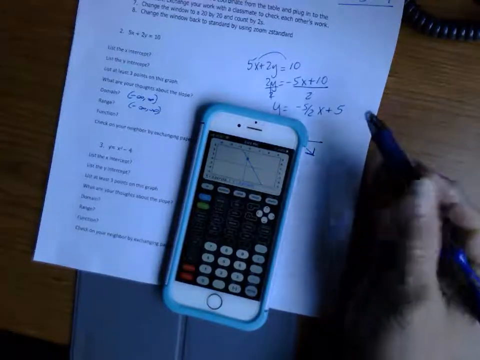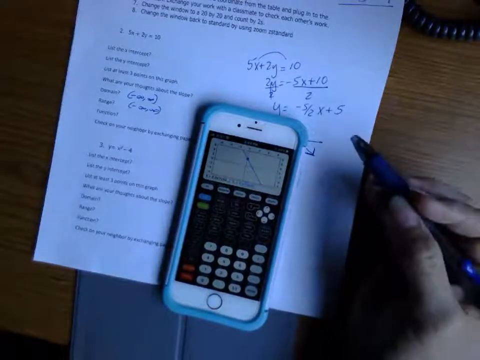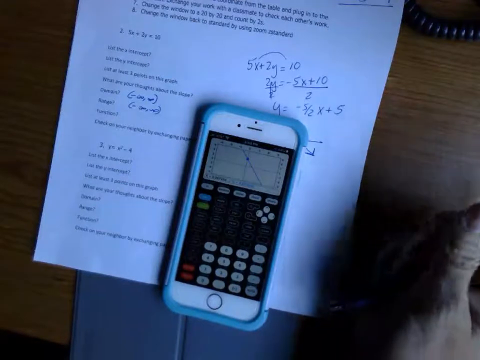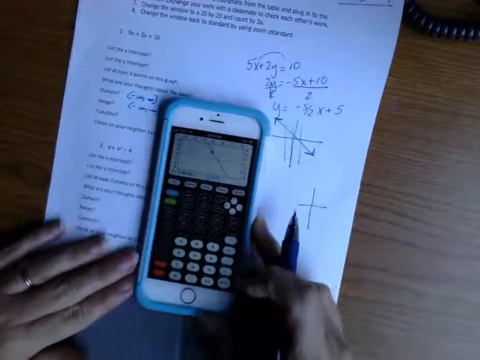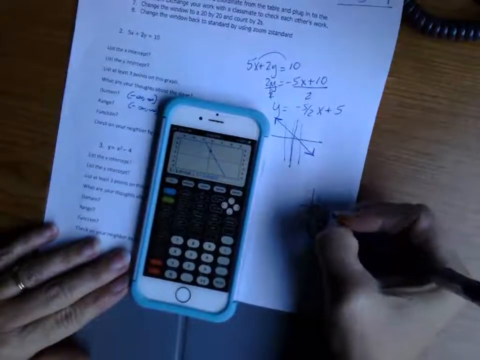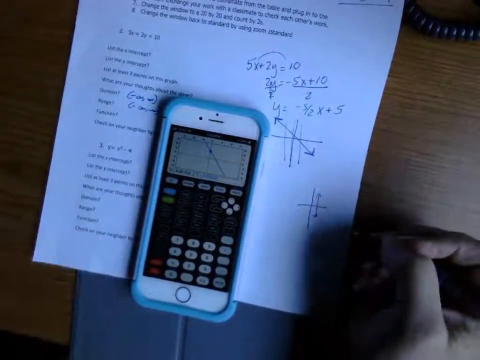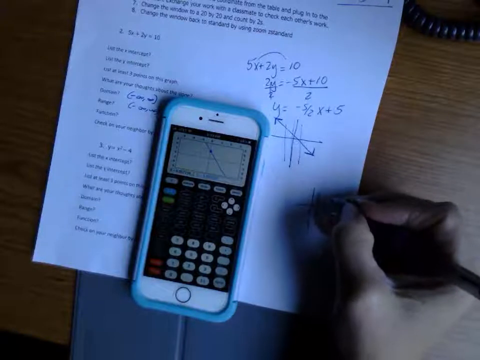Yes, lines are always functions. Unless the exception would be if it's an absolute vertical line. x equals a constant, like x equals 2 is a vertical line in and of itself. So that one's the only exception. That is not a function.